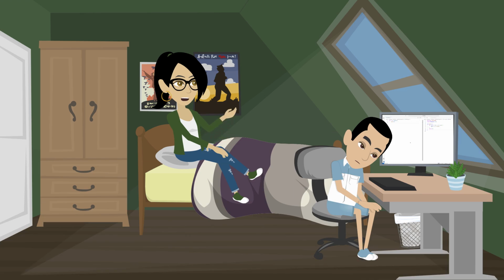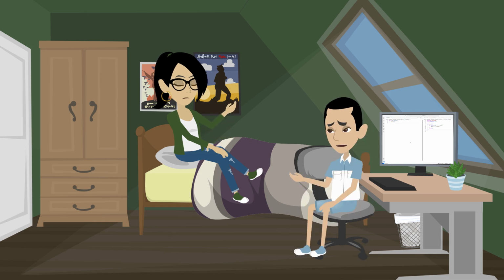Do you even have enough energy to talk about do-while loops? They're very similar to while loops. Do I really have a choice? Luckily, no.